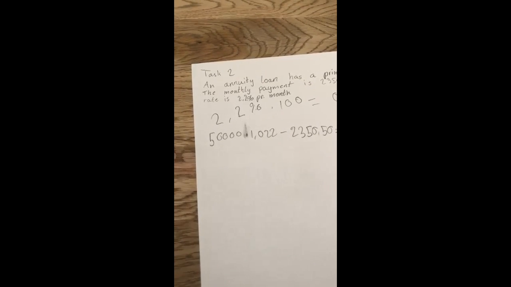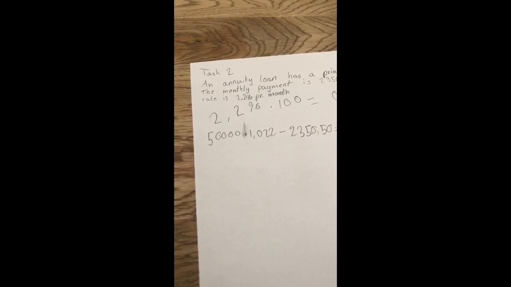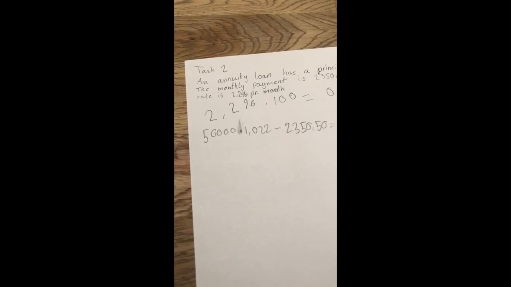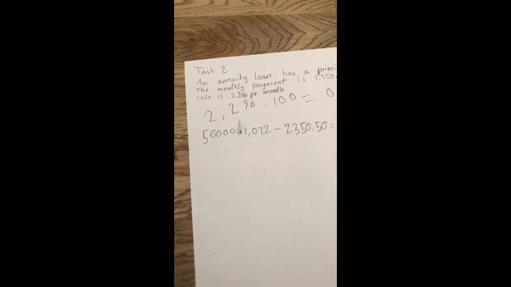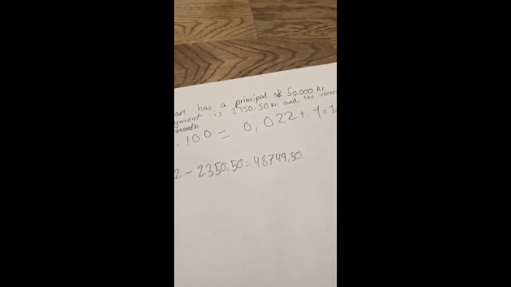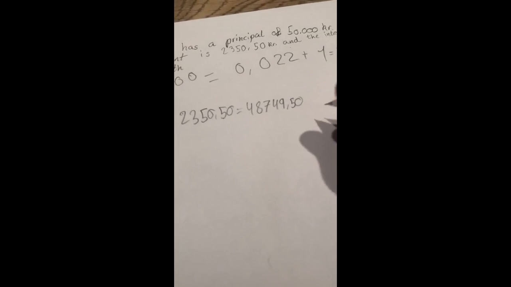So there's 48,749.50 kroner. Now that's the remaining debt after one payment.